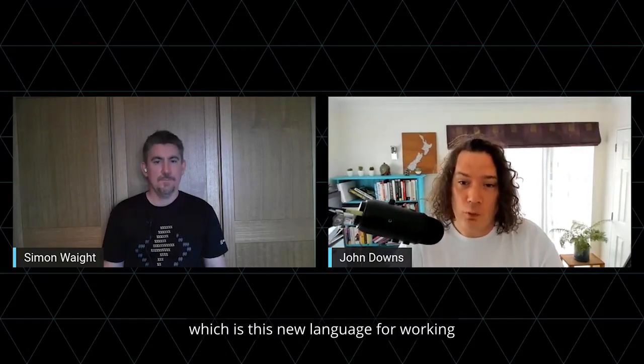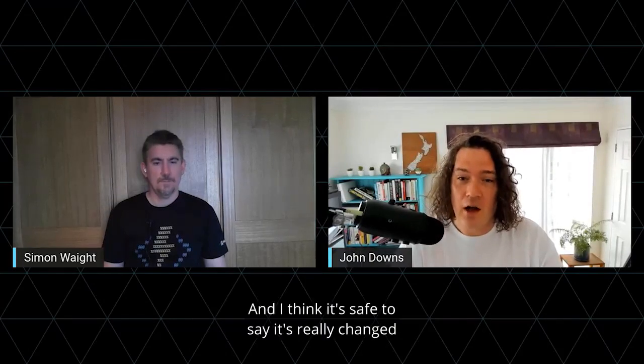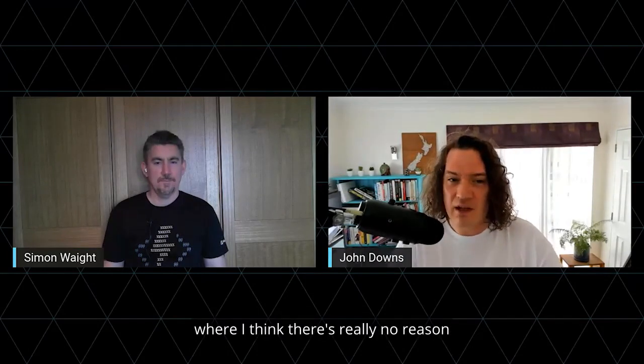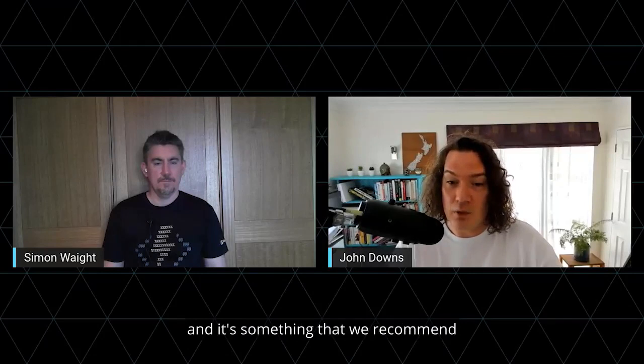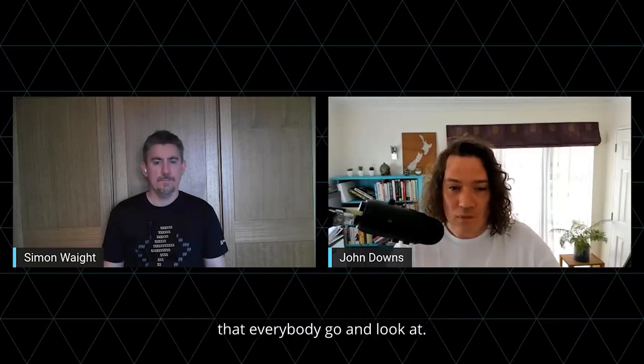So about a year ago, Microsoft announced Bicep, which is this new language for working with infrastructure as code on Azure. And I think it's safe to say it's really changed the way the community works with Azure, and particularly with infrastructure as code. So it's got to the point now where I think there's really no reason to write any JSON ARM templates anymore. Bicep is really feature complete. There's still more work to do and more improvements being added, but it's in a really, really good space at the moment. It's supported for production, and it's something that we recommend that everybody go and look at.